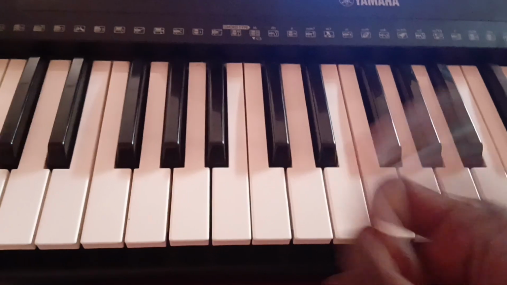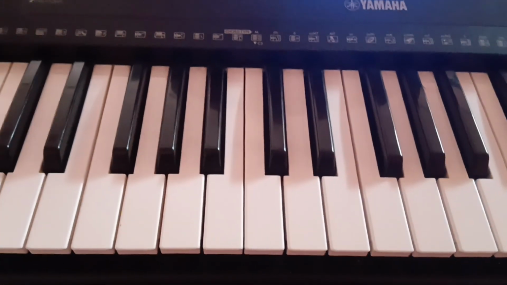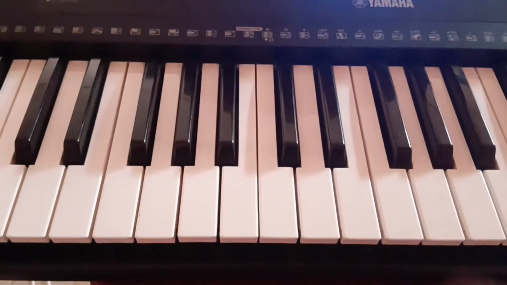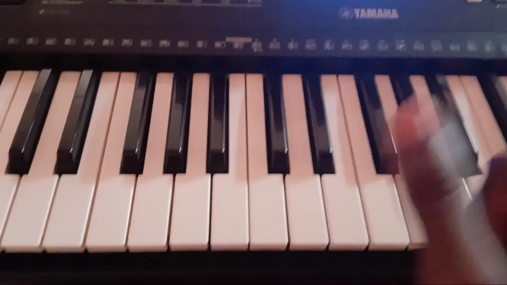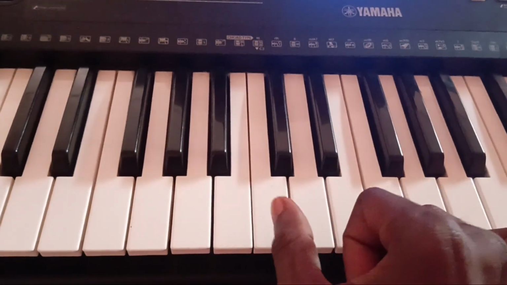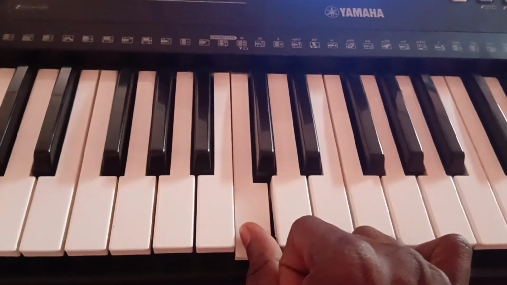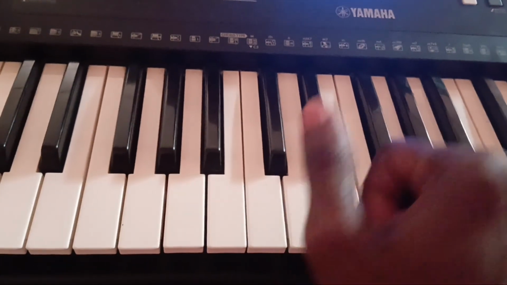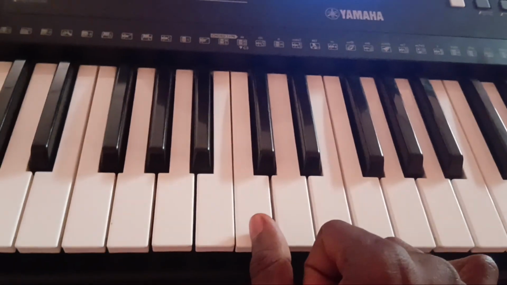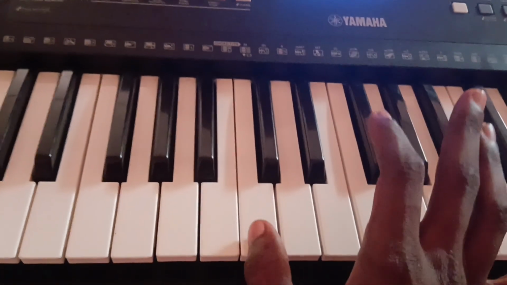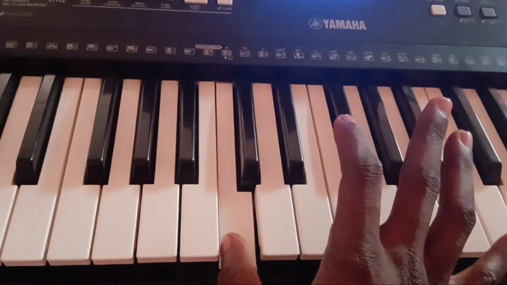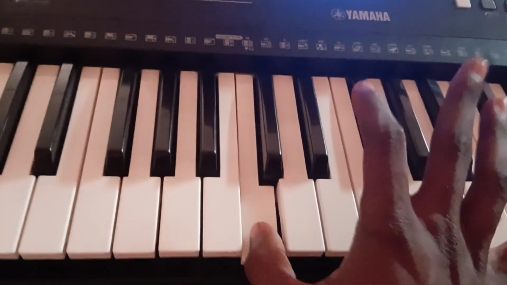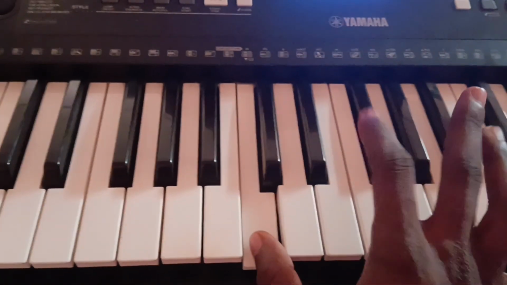So the first thing, because we did the key recognition, let's say I want to find a C chord. The first rule says you must put your hand on the key. The first thing you must identify is the key of the chord you want to find. So I want to find a C chord, so I'll put my thumb of my right hand on the C key.